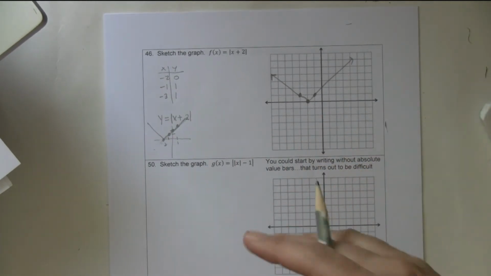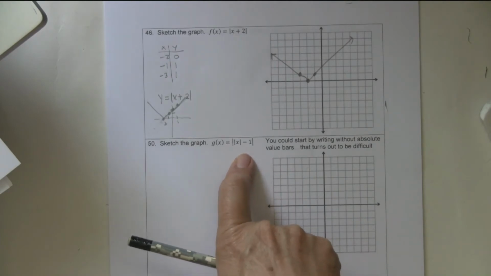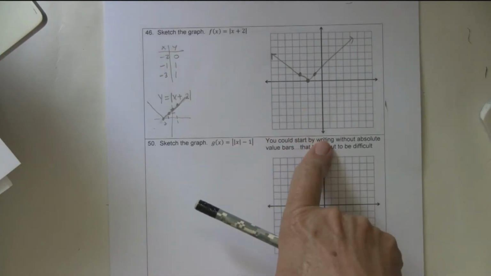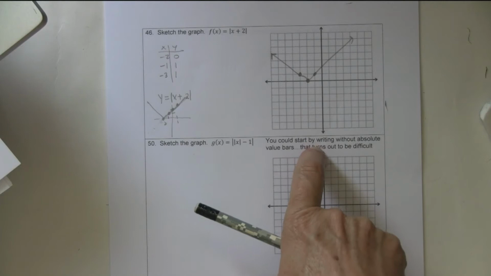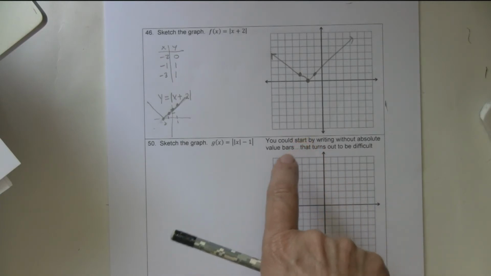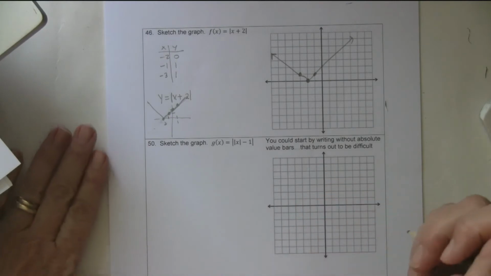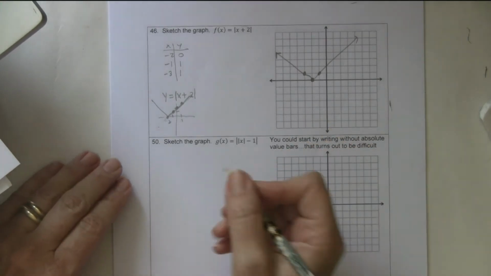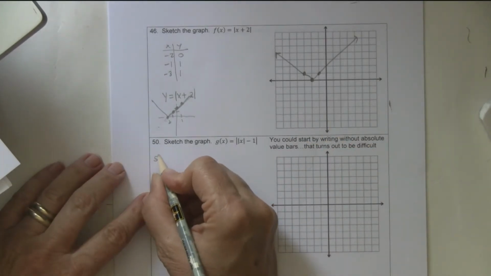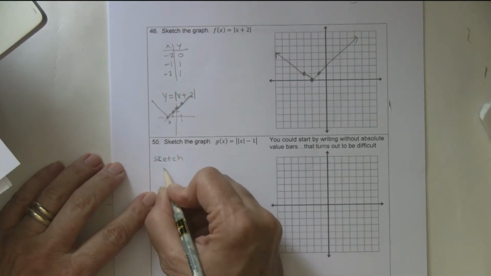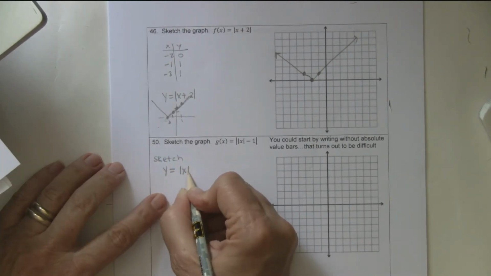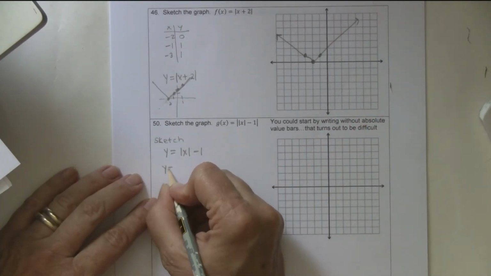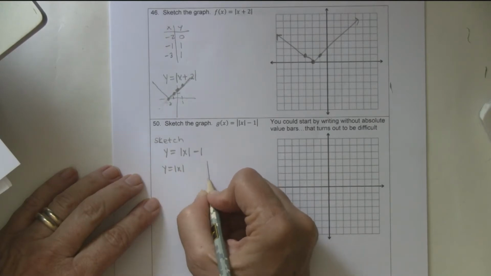And the reason I mention that is because that's actually kind of what I would like to do here. I've got this double absolute value, and I could start by writing it without absolute value bars, but that turns out to be really hard to do. I mean, it's possible, and if you want a challenge, I challenge you to do that on the next page. But if you're just wanting to sketch it, you could start off by sketching y equals the absolute value of x minus 1. And then I could say to myself, well, let me think. I know what y equals the absolute value of x looks like. It looks like this.